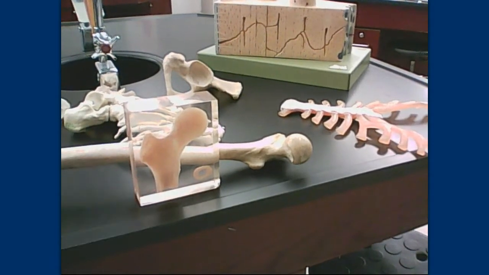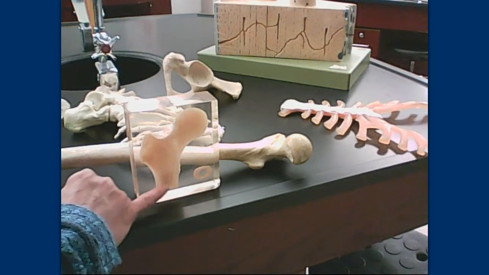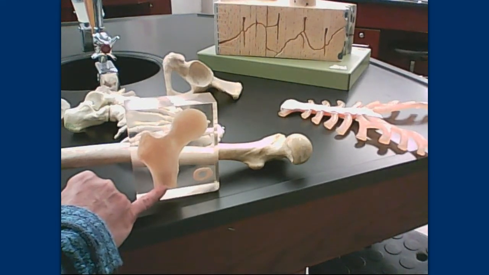Now there is a little bit of spongy bone lining that medullary cavity and making a crisscross pattern that makes that spongy bone. Okay, now as the bone is growing in a young person, in a child, there's going to be red marrow here.